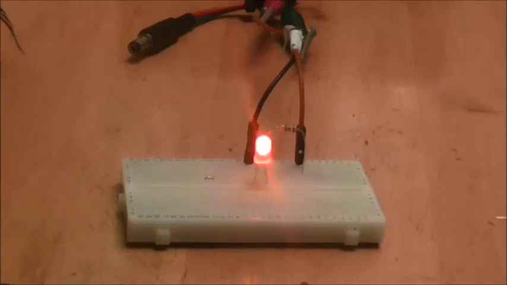So with the red one back in, we need to find out why these LEDs have so many different colours. A lot of people say it's to do with the colour on the cap, but we've just seen that two clear ones shine two different colours.